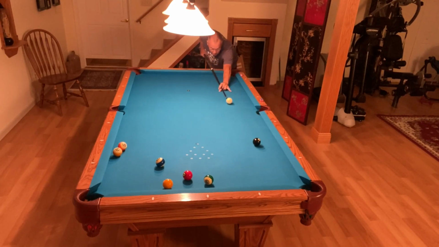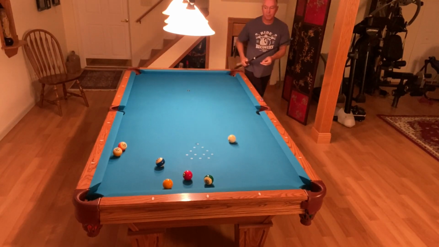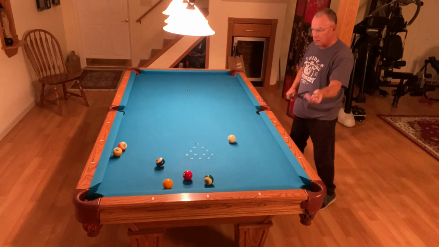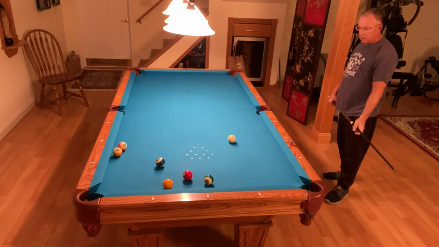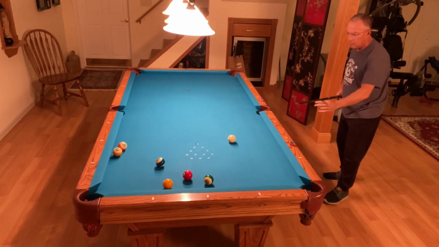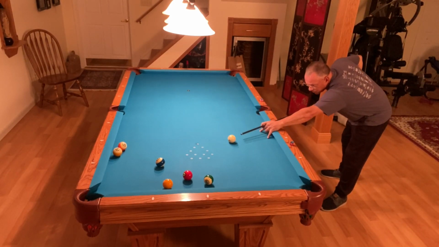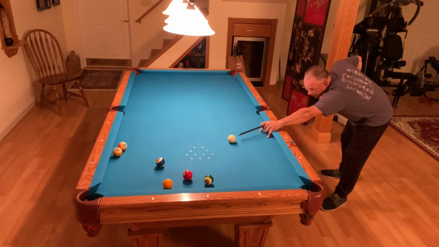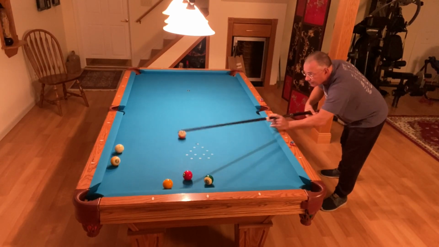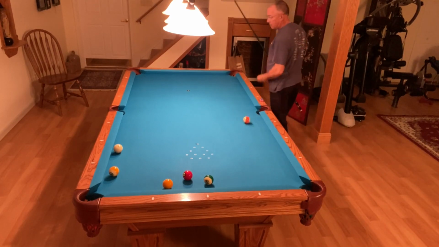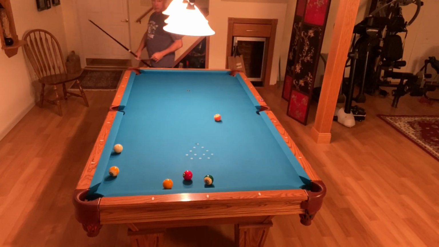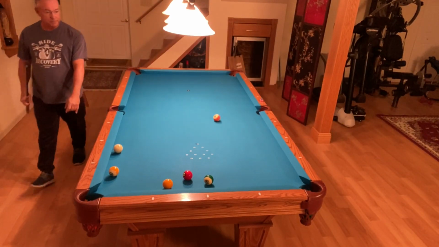I'm just making sure, because if I miss this angle, the 3 doesn't go past the 1, so nothing else is makeable. So I hit that pretty firm, nice and stiff, no English, and I'm able to stop it perfectly. Now my issue is I do not want to hit the 9 and double kiss, because it could just stay right there. So I hit this really hard to make sure I go through it, and if you notice I caught the 13, which worked out really well.